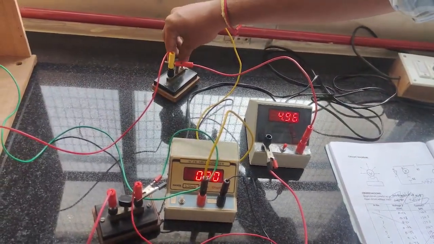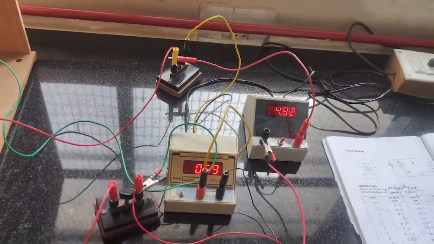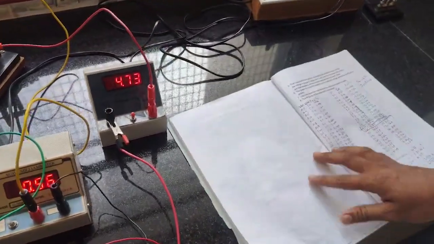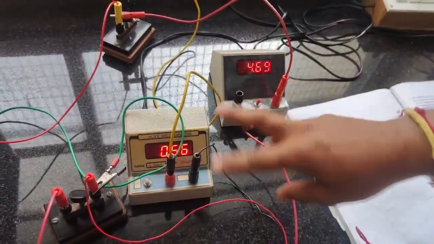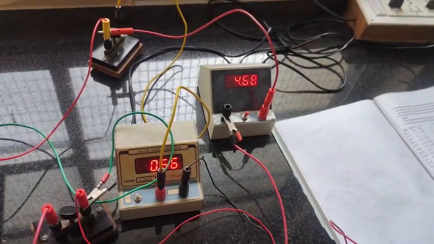Now for the experiment you're going to close both the keys, and you'll be increasing the voltage in steps and taking the corresponding current and voltage readings.